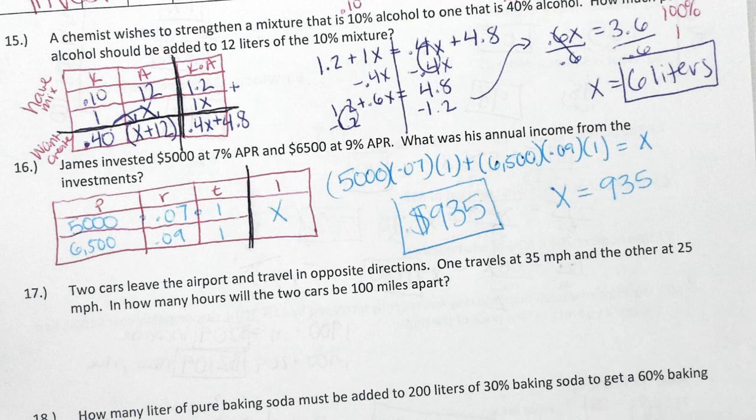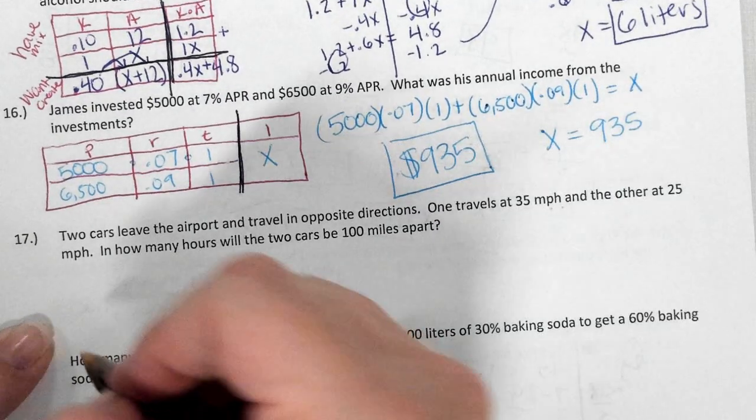Okay, the next one says 2 cars leave an airport. Okay, so I know that I'm doing motion.